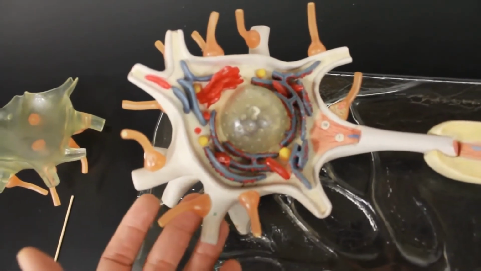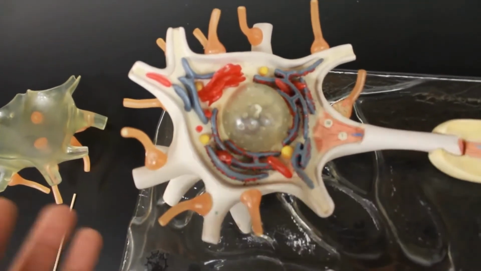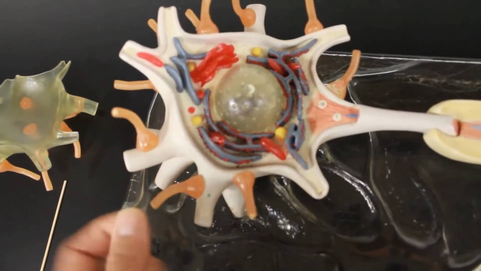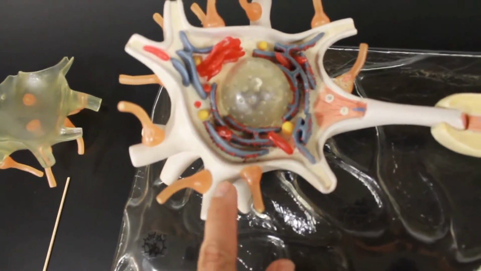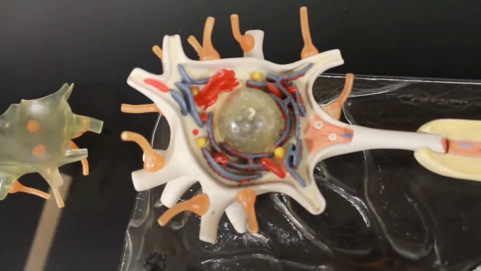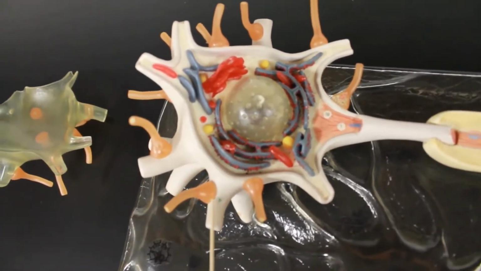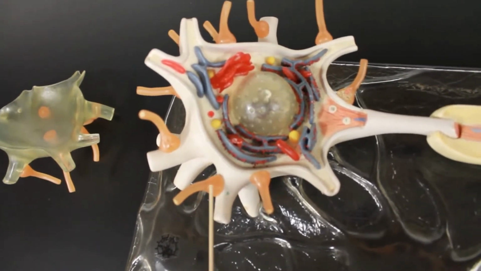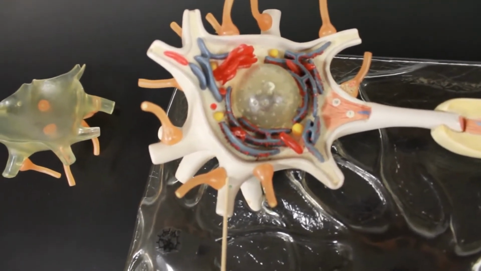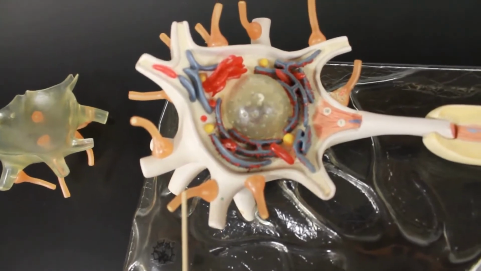And here it is demonstrated with plenty of other connections. You can see these other little things that hang off, and touching these dendrites are other neurons, making connections, passing information. So these are our axonal terminals or synaptic terminals, and then in between would be our synapse. Synapse is just the space between the cells.